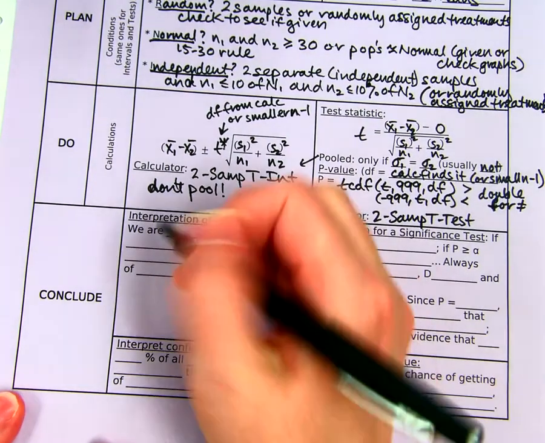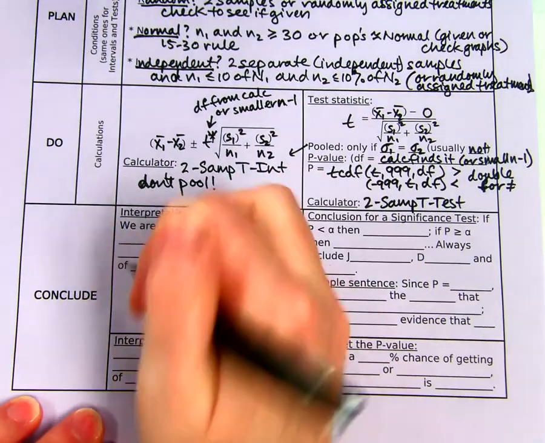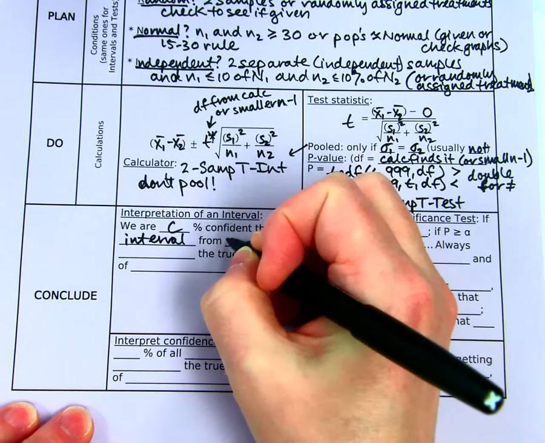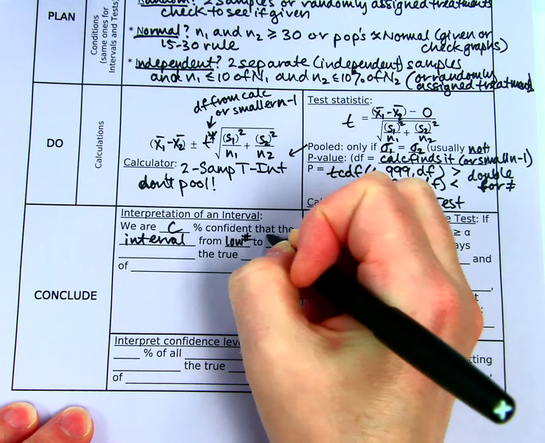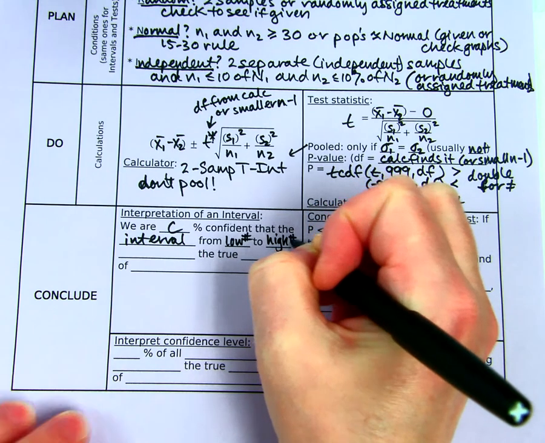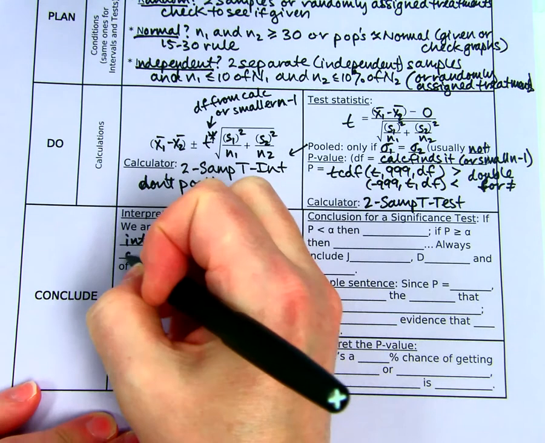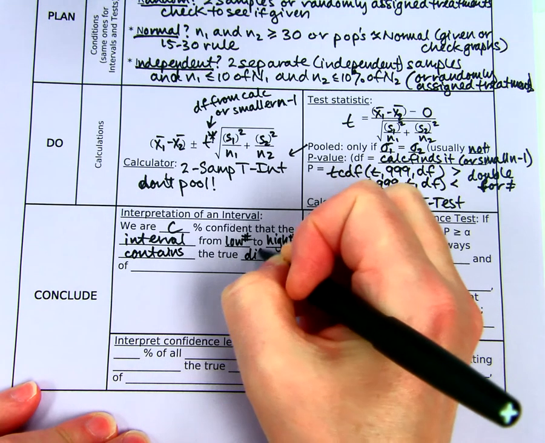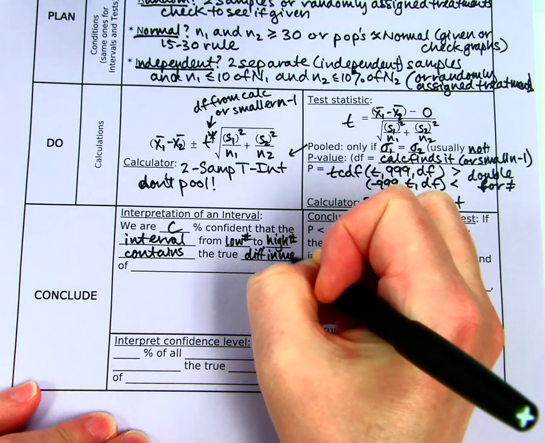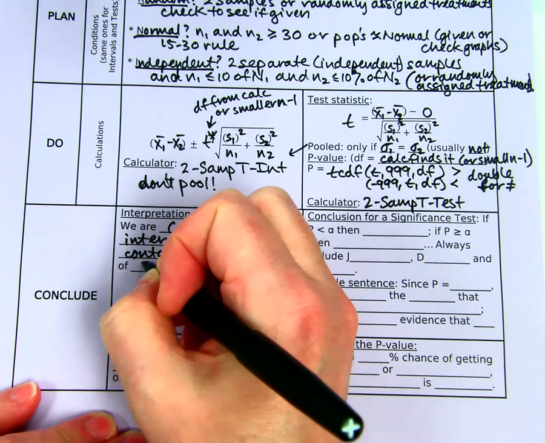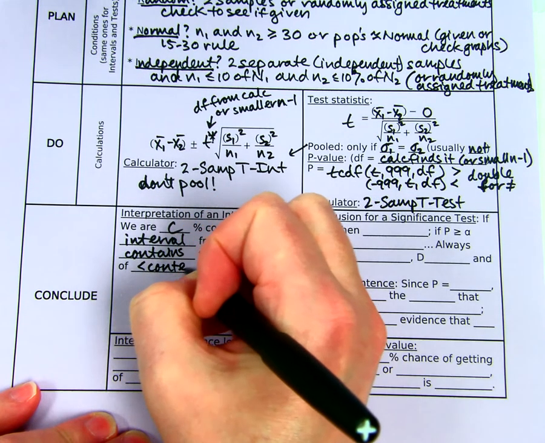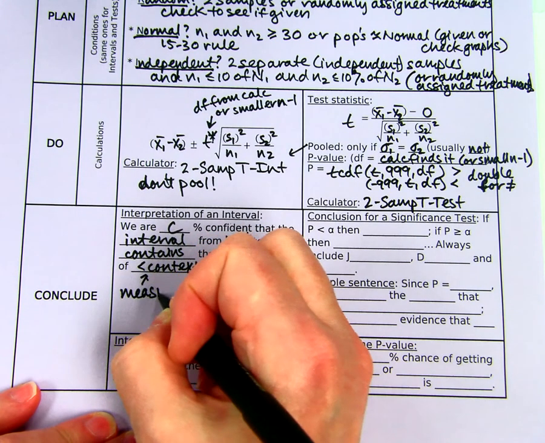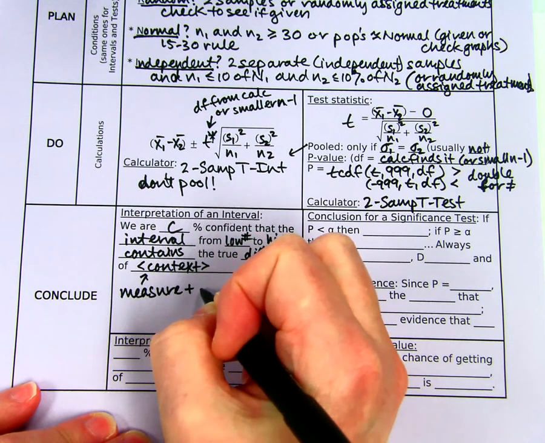So we are C% confident that the interval from the low number to the high number contains or captures the true difference in means of context. And remember, the context should include what you're measuring, like we said at the top, and both populations.